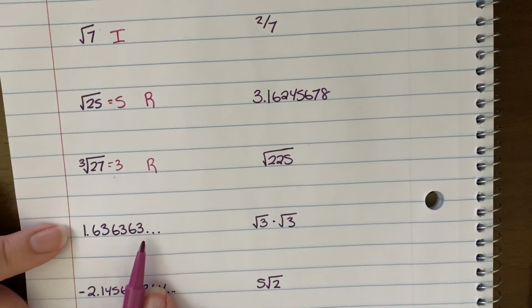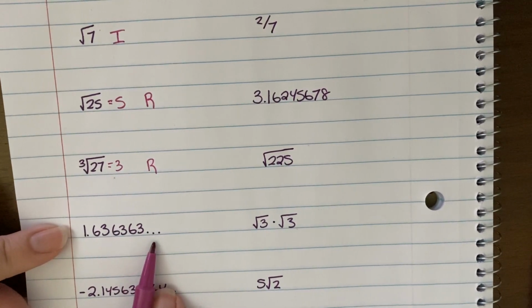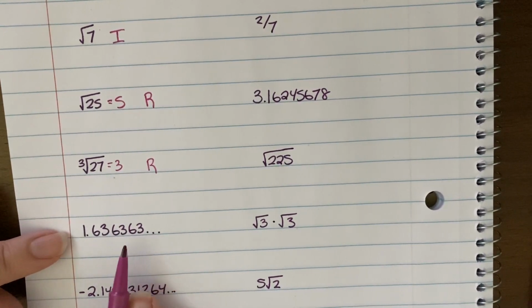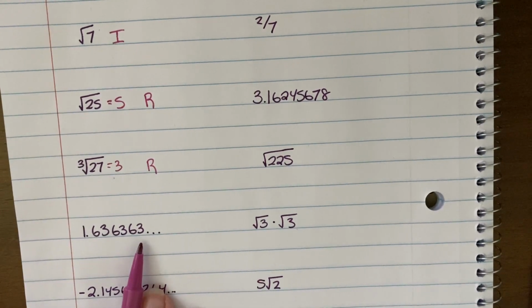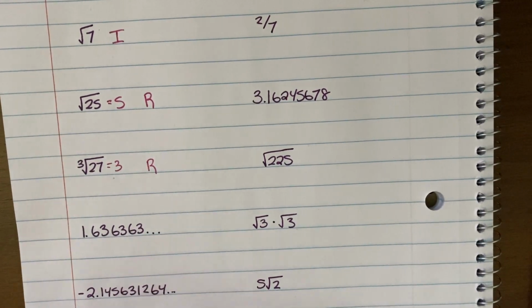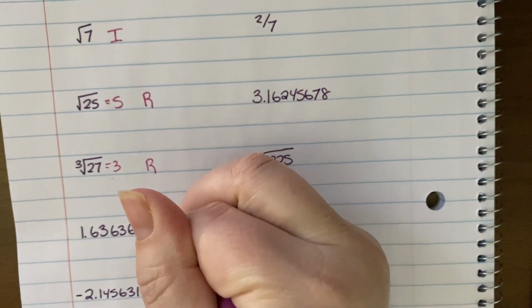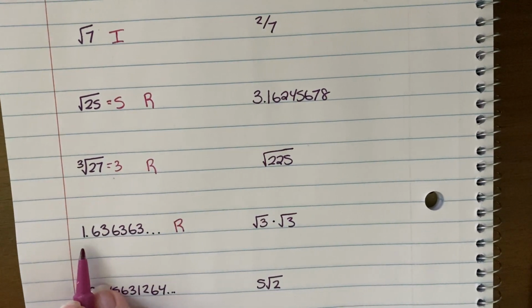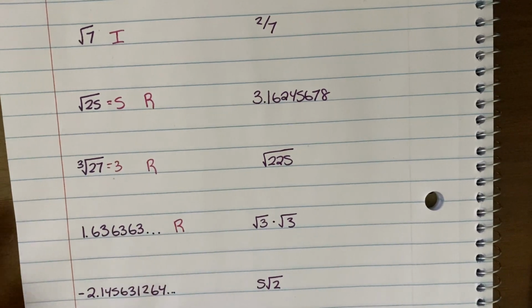Okay, so a decimal, if it stops, it's rational. If it doesn't stop, it has the ellipsis. The other way is if it's a repeating number, it's rational. This is repeating, 6, 3, 6, 3, 6, 3. That's a repeating decimal, which makes it rational. I can turn this back into a fraction.